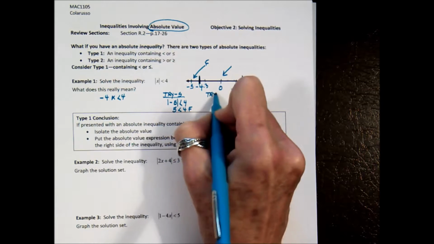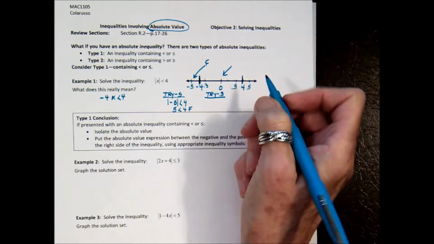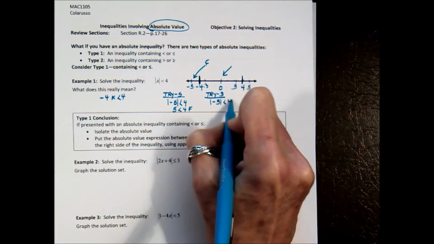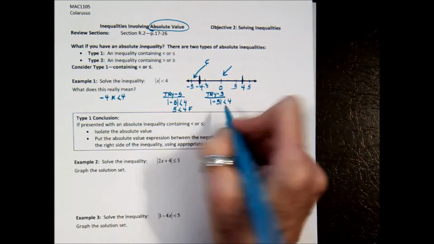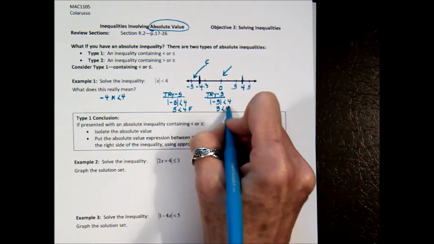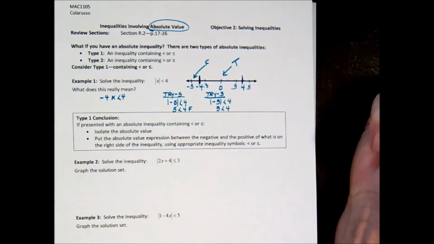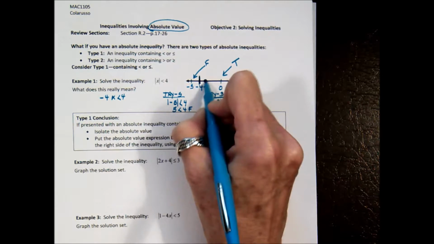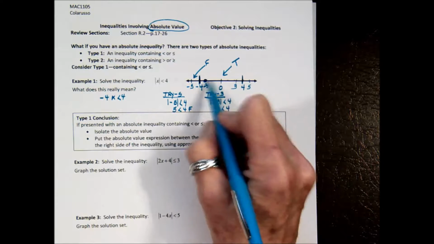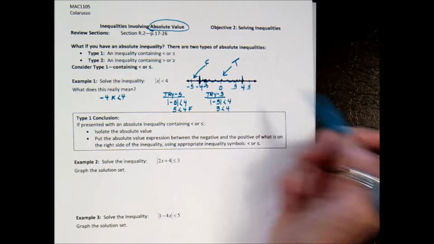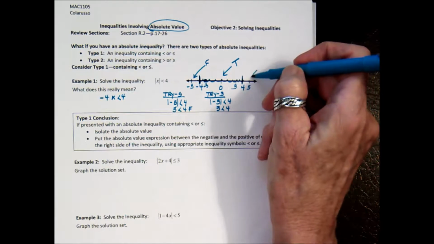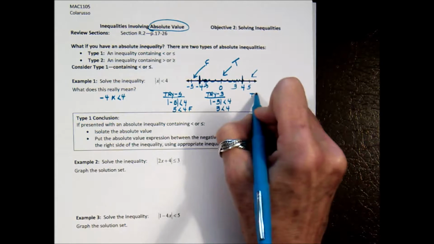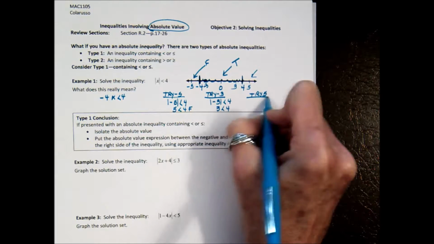So let's try -3. Then I would have the absolute value of -3 is less than 4, but the absolute value of -3 is 3, and 3 is less than 4. That is a true statement. If it works in the region for one test point, it works for all of them. So I know that all of this region is true. Now let's try this region. So let's try +5.